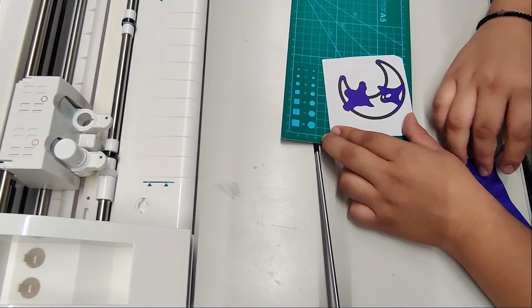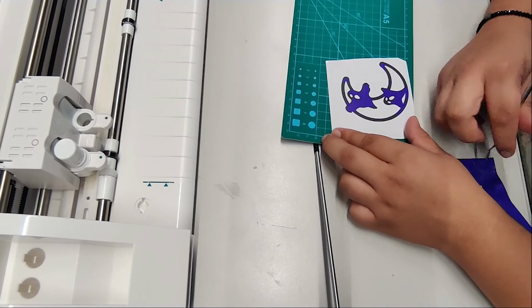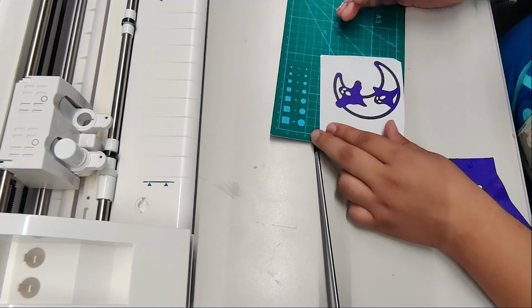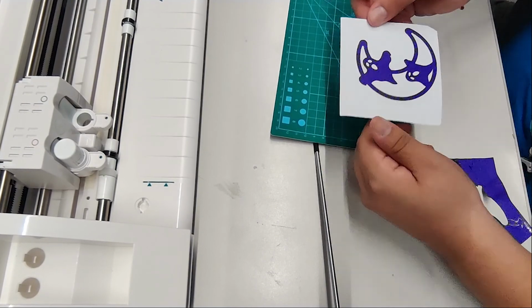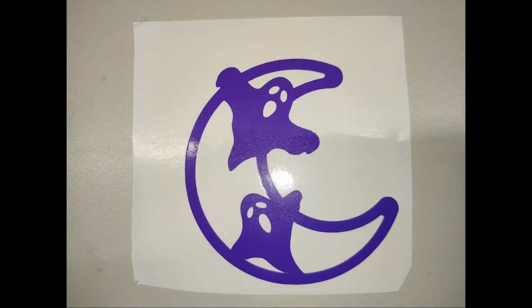I sped this up just to give you a better visual of the detail and stuff. I actually find this sort of relaxing. It just depends. Sometimes with an intricate design, it can be a little bit annoying, but for the most part, it's pretty good.